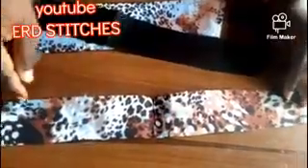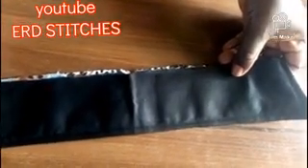So see what I'm going to do now. This is the area that I curved up. I'm going to place this one on it, right sides facing each other. This way, the midpoints must come together to match.